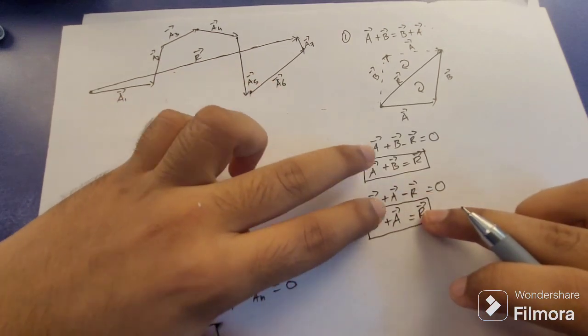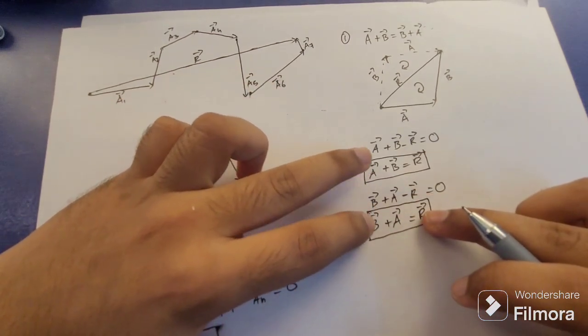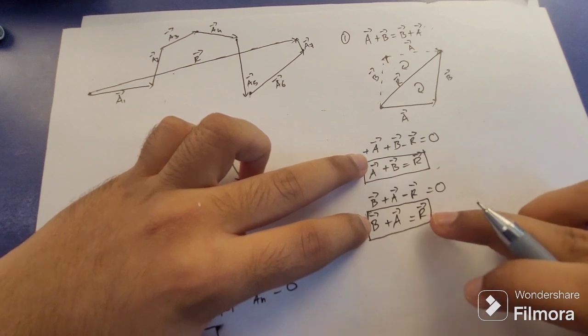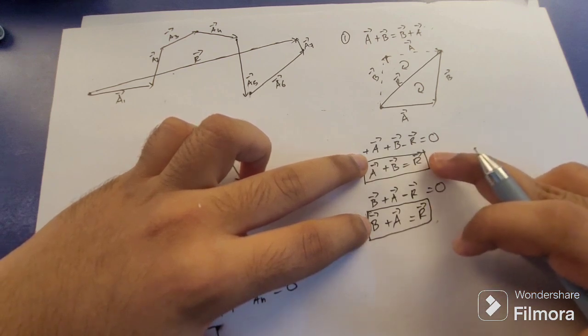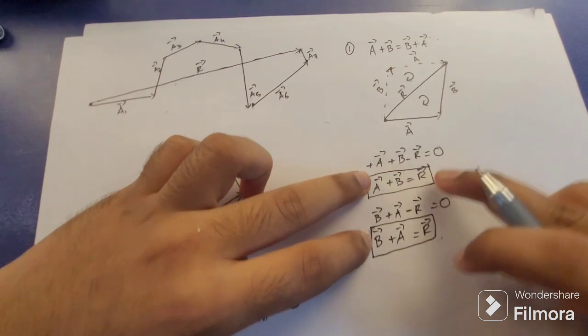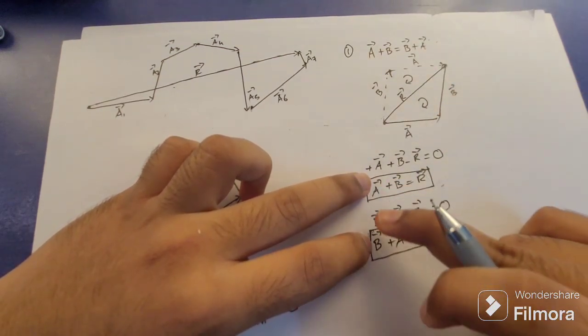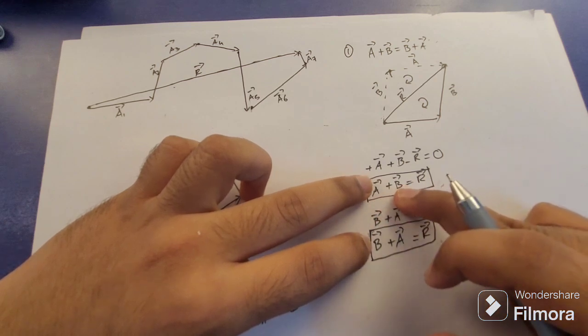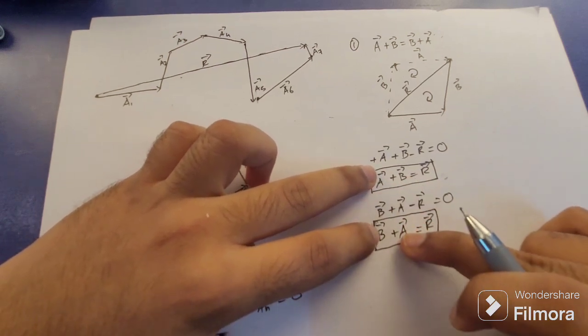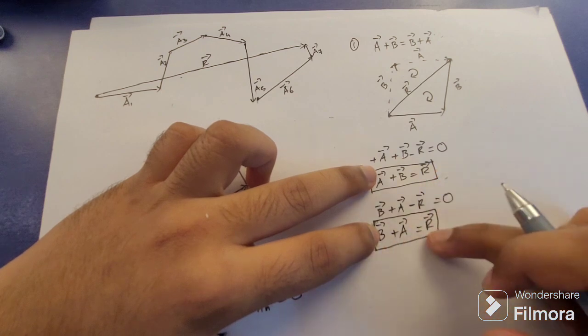Now just observe the left hand side and the right hand side of these two equations. The right hand side is the same, that is the resultant vector, whereas we can see the commutative law, the commutative nature of vectors in the left hand side. No matter if you add b vector to a vector or a vector to b vector, the resultant will always be the same.